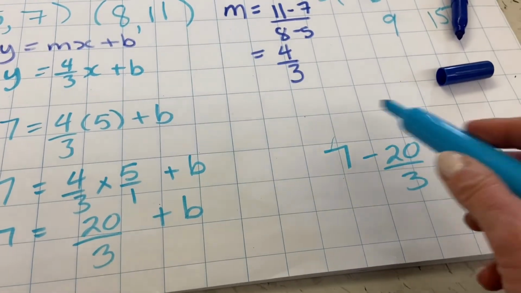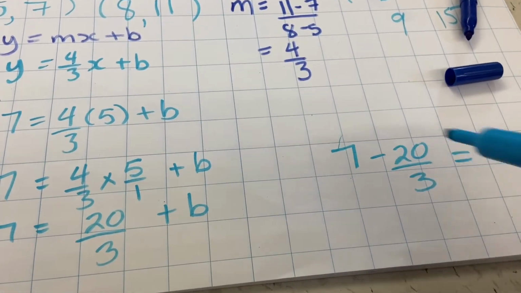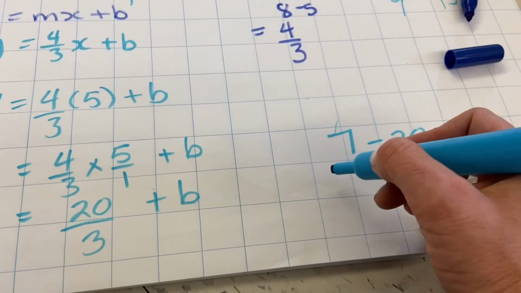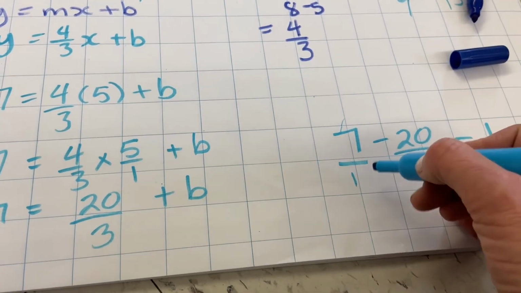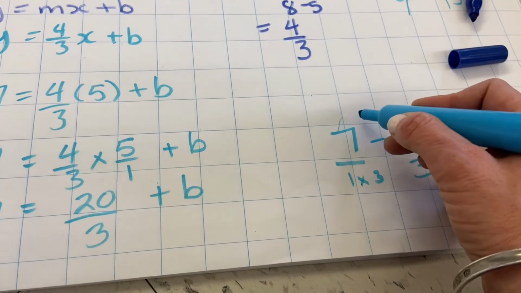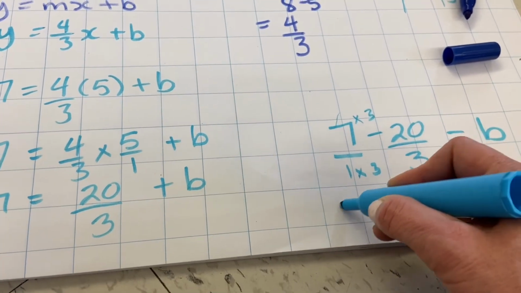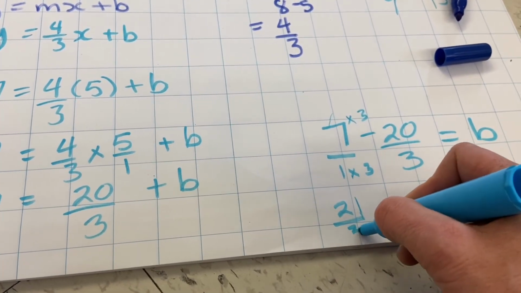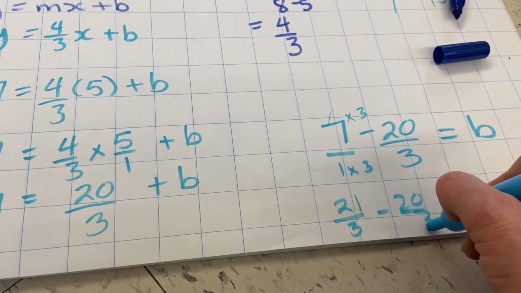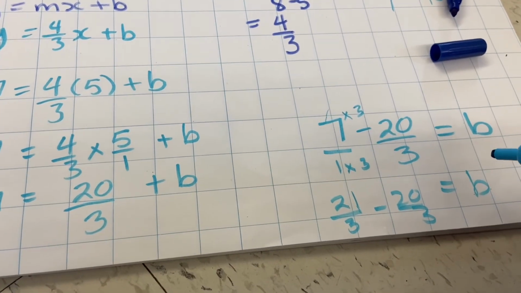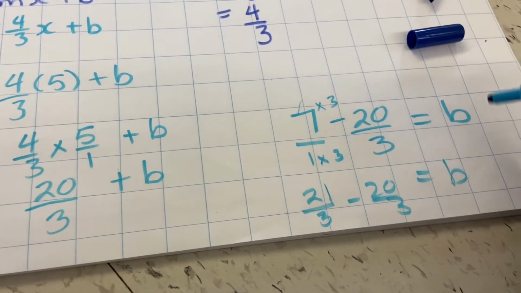But we need a common denominator to subtract fractions. So this right now has a 1 underneath it. I can multiply this by 3. Multiply this by 3, we get 21 over 3 minus 20 over 3, which means that our b is actually equal to 1 over 3.